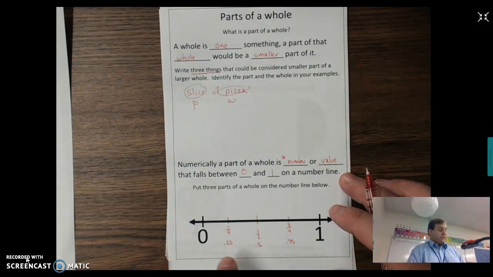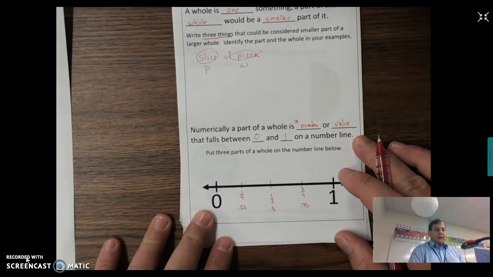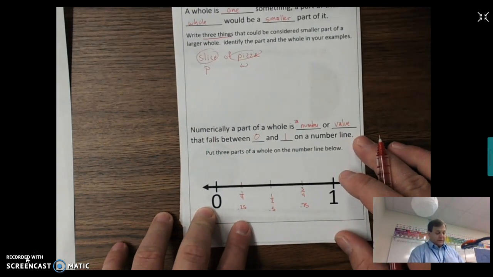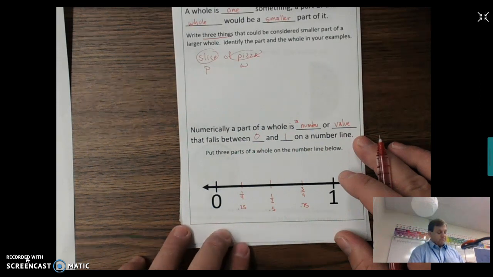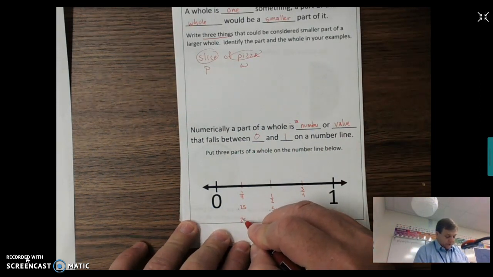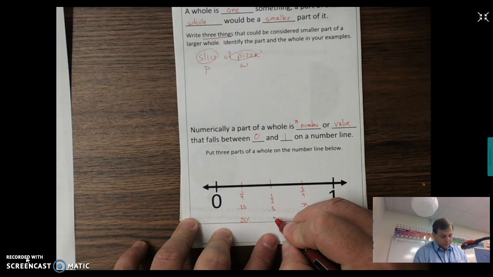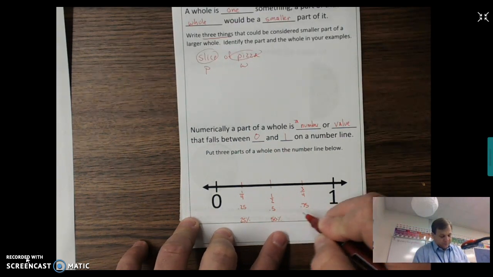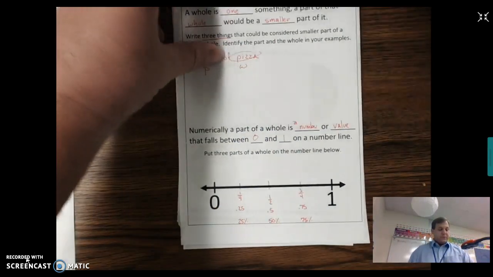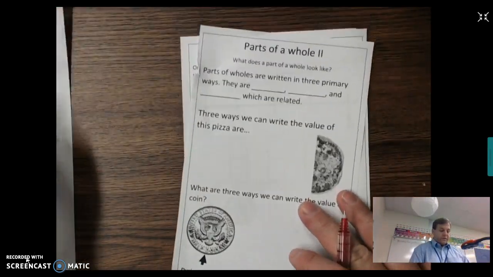Now that page that you picked up yesterday that said benchmark fractions, that is going to be where you're going to find these. And if you can memorize these and remember these, it's going to save you a lot of time. Anybody know the percentages that these can come from? This one would be 25%, this would be 50%, and this would be 75%. Good.